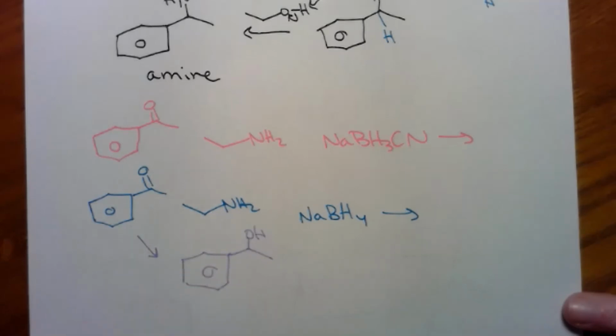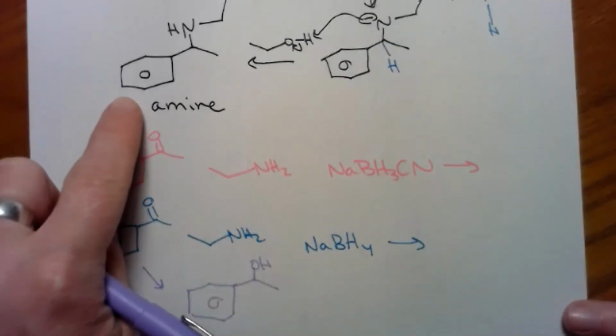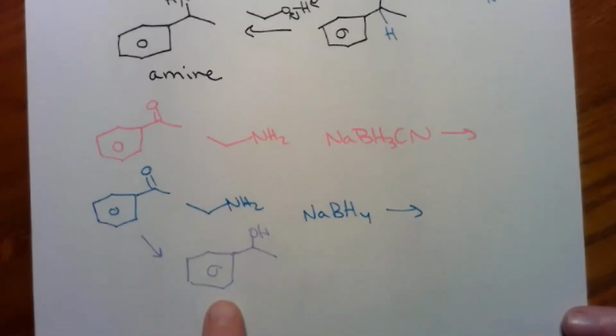It will not yield the amine product you were aiming at up here. You get an alcohol and an amine that are unreactive with each other because sodium borohydride is so good at reducing ketones that it cannot wait around for the imine to form.